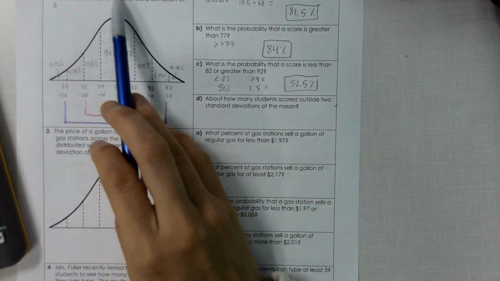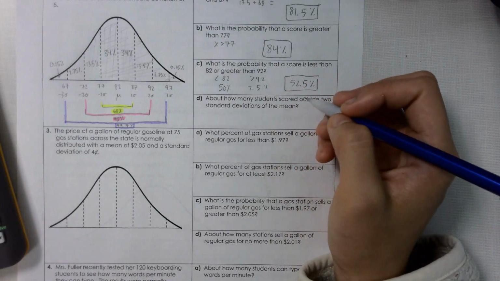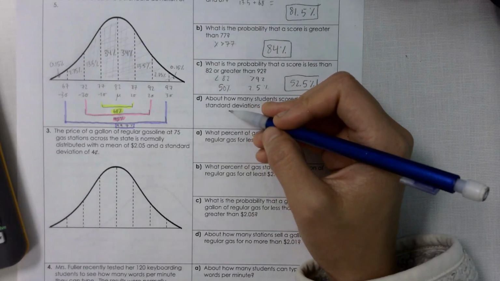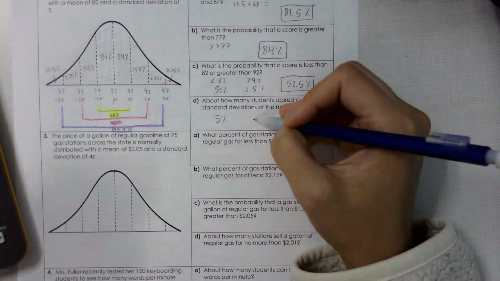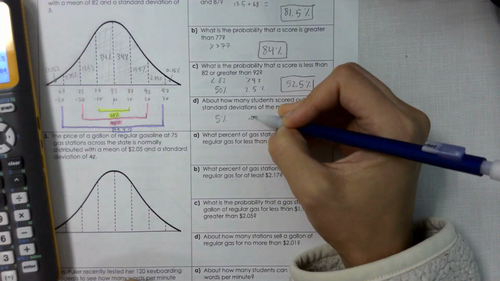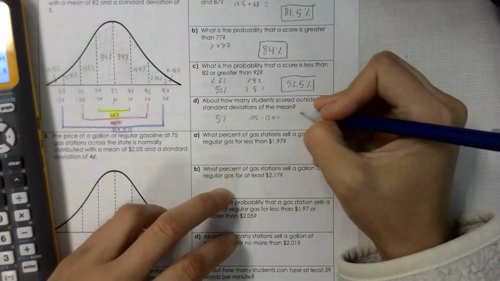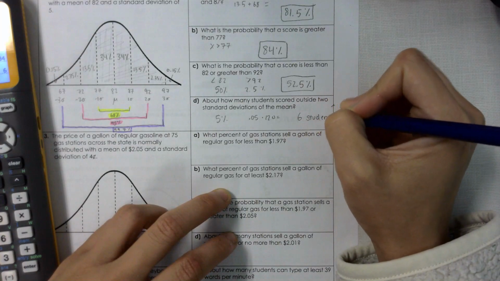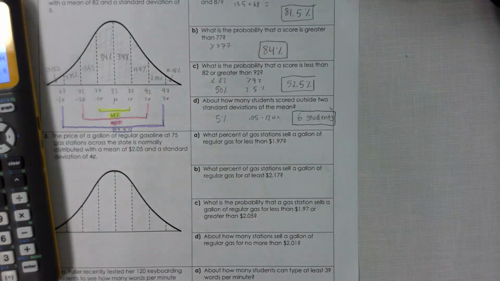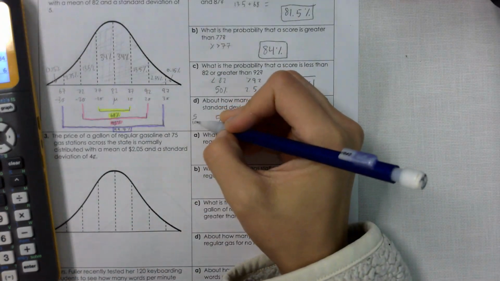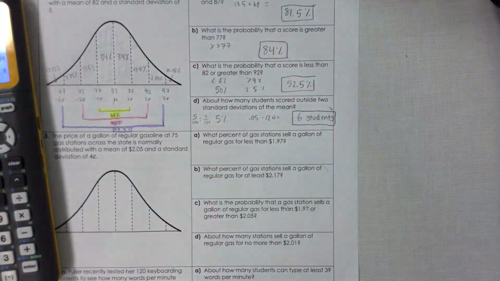About how many students scored outside 2 standard deviations of the mean? So we already know, right? 2 standard deviations is 95. So outside of 2 standard deviations is going to be 5%. So 5% of 120 is 6 students. You could also think like 5 over 100, that's percentage, equals x over 120. Same thing.